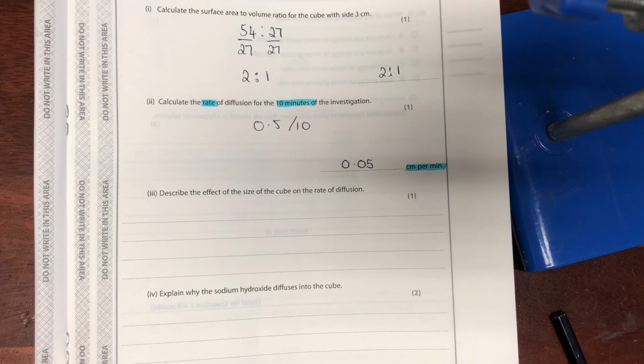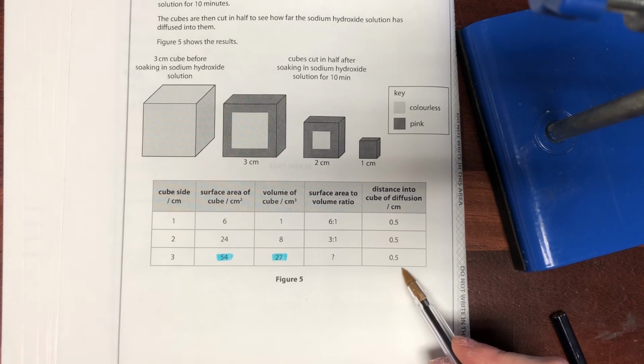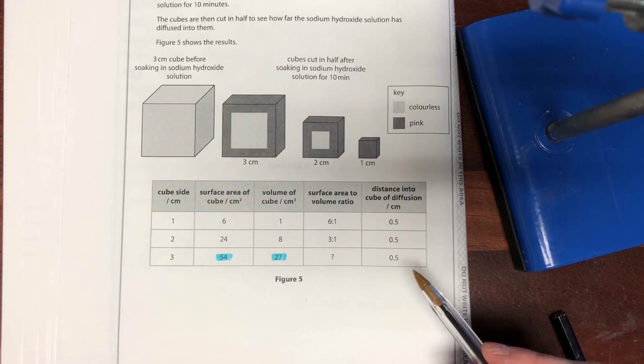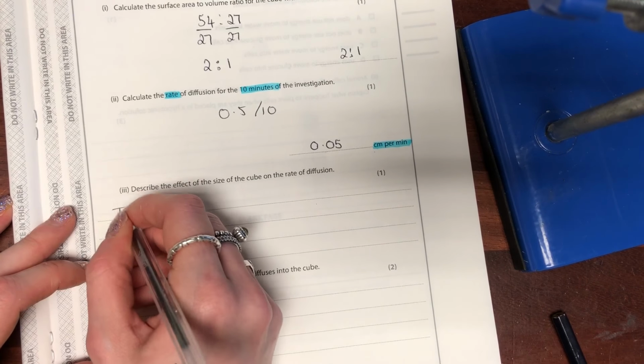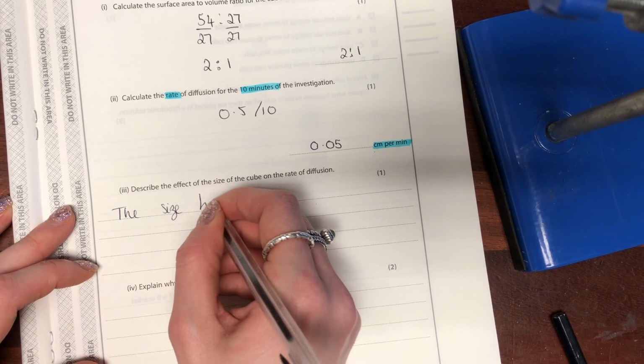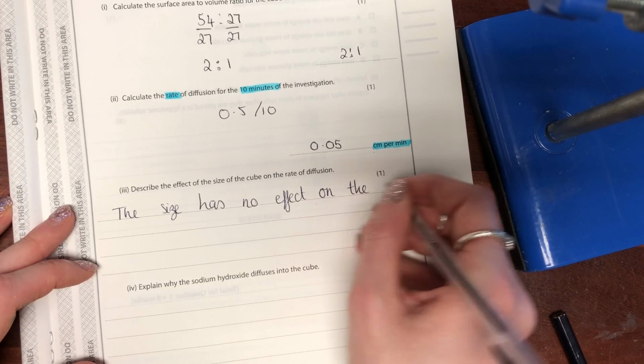Next question, this threw quite a few people. The question says, describe the effect of the size of the cube on the rate of diffusion. A lot of people said that as the cube got bigger, the rate of diffusion increased or decreased. If we actually look at the results, you have 0.5, 0.5, 0.5. The size of the cube had no effect. So there isn't always going to be an effect on the results. In this case, you need to read the question and the results carefully. So the size has no effect on the rate of diffusion.